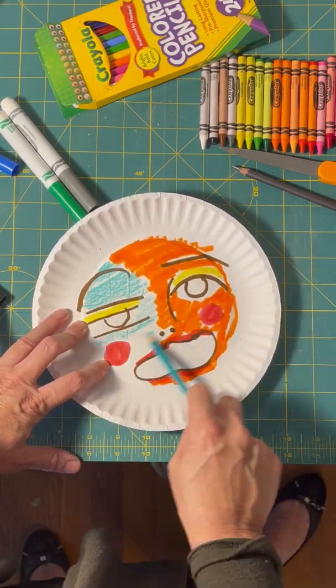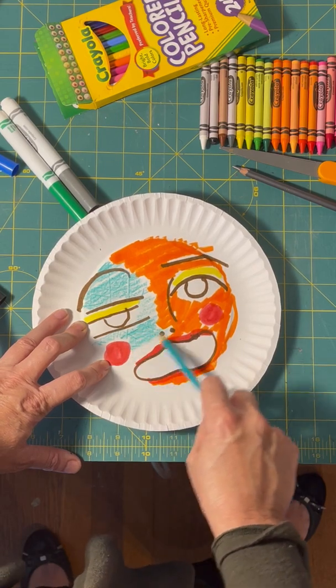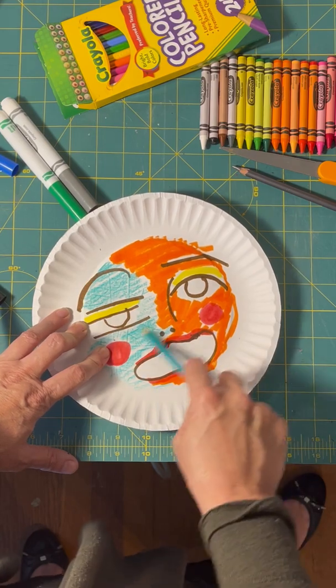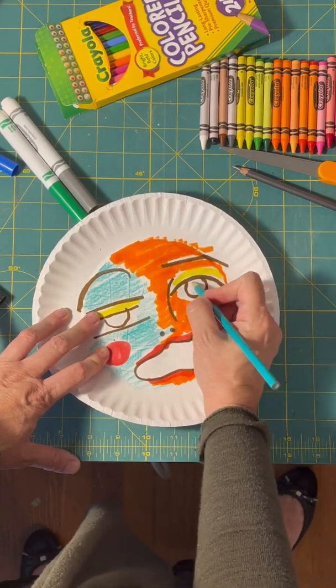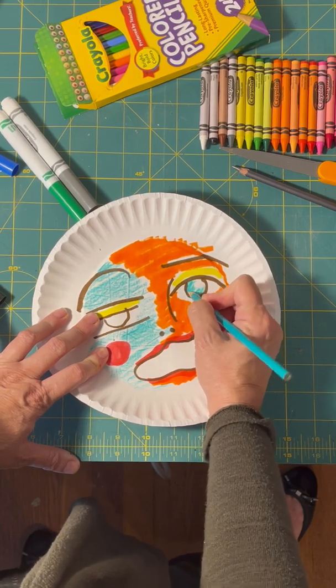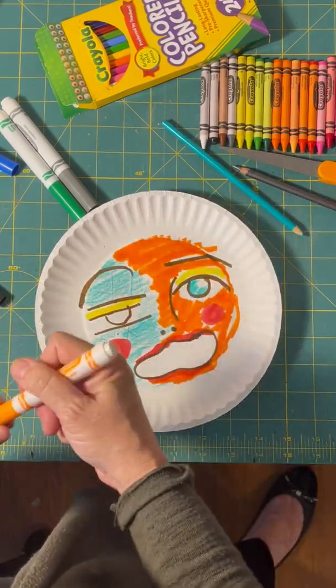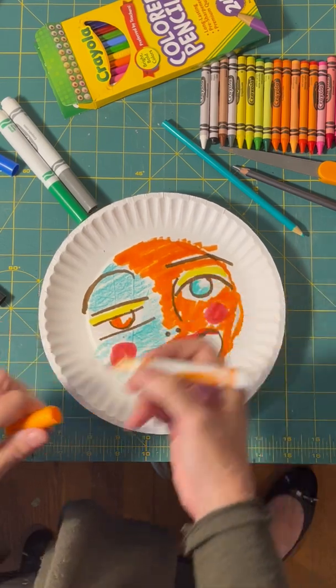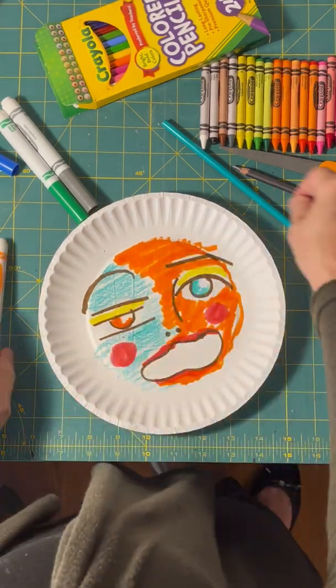The bottom of my table has a texture because it's a cutting table. So, hey, I kind of like that right here. And you know what I'm going to do? I'm going to color this eye this color, and I'm going to color this eye this color. You know, right now I'm just totally exaggerating everything.